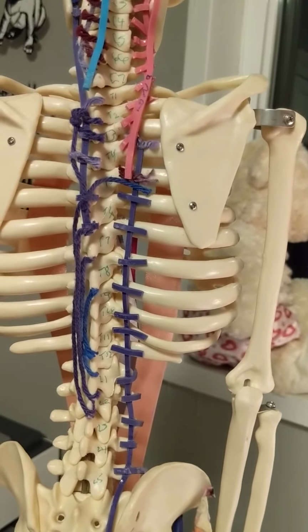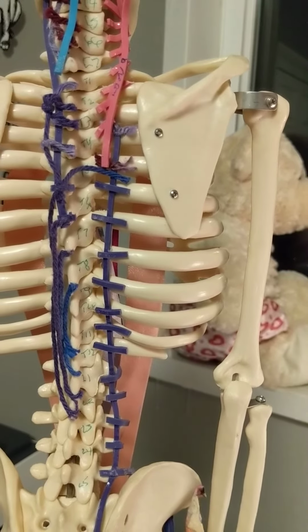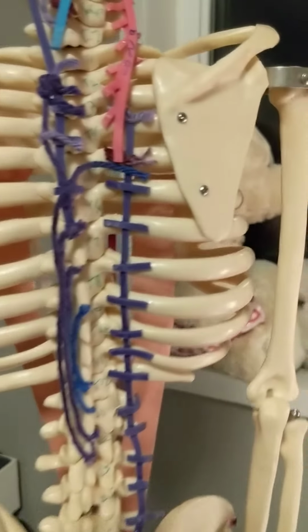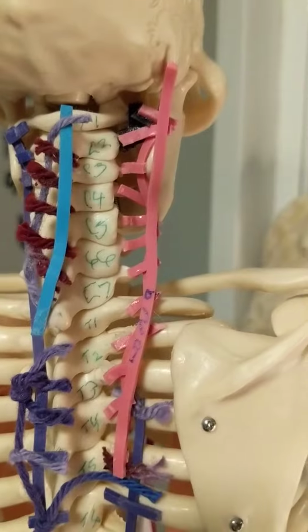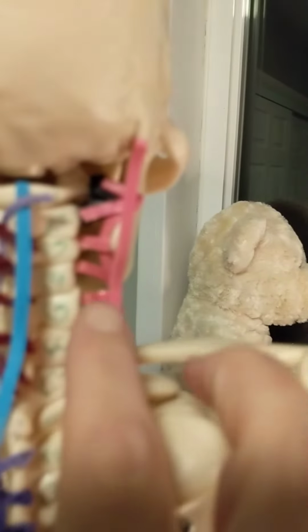And then for the cervicals, it inserts into the transverse process of the lower cervicals. So again, we have it inserting into the transverse process of the lower cervicals.